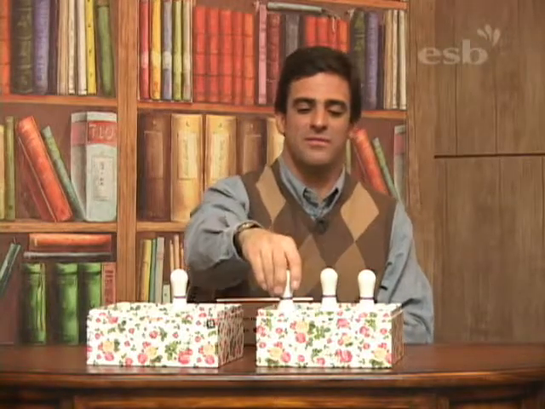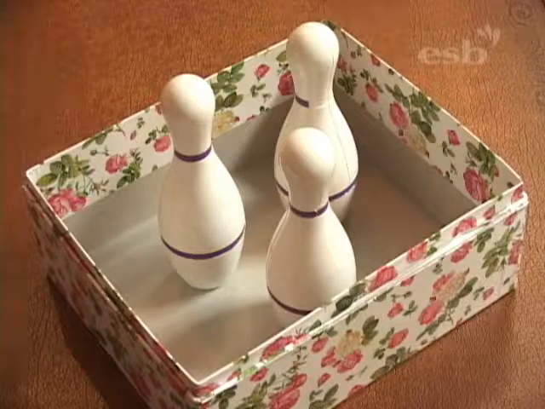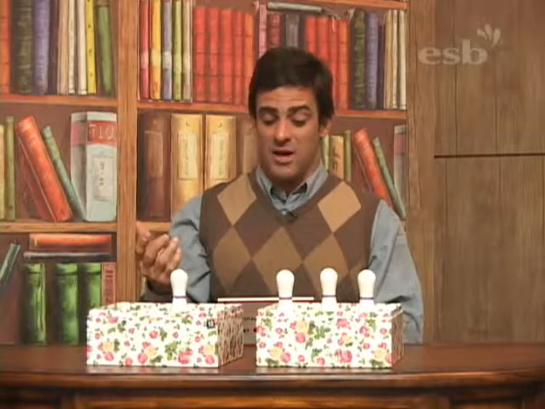Now what do we have? 1, 2, 3. Is 3 an odd number? Yes, it is. Aha! 3 and 1. 3 is one group. 3 is an odd number. 1 is the other group. 1 is also an odd number. How many odd-numbered groups can you make? We can make 1, 2. We can make 2 odd-numbered groups.